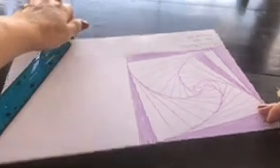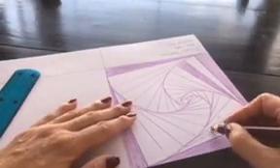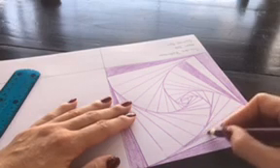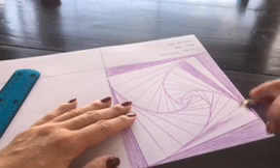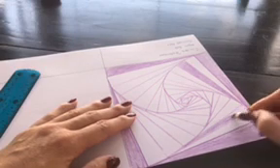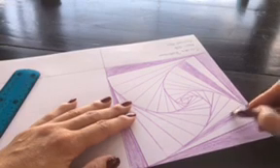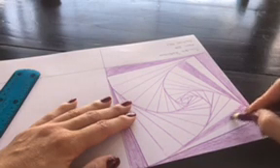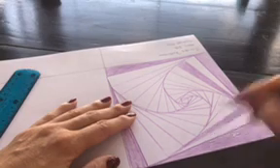This one has to be white, and this one's going to be purple. There we go. Same thing on this side.